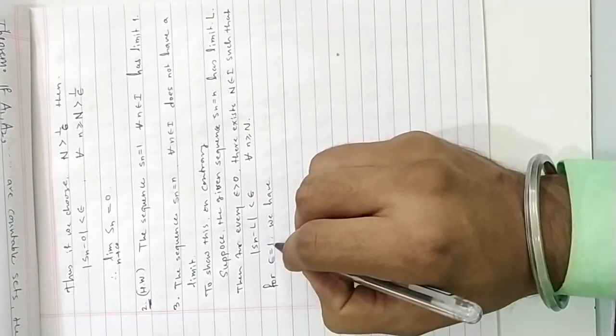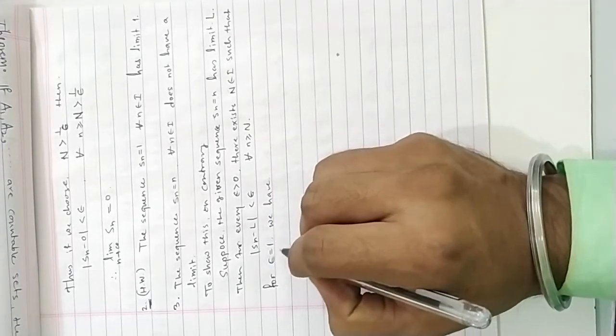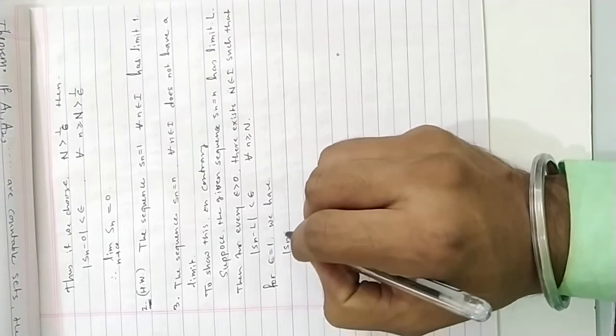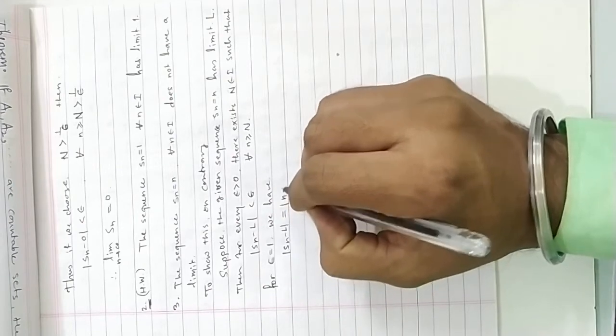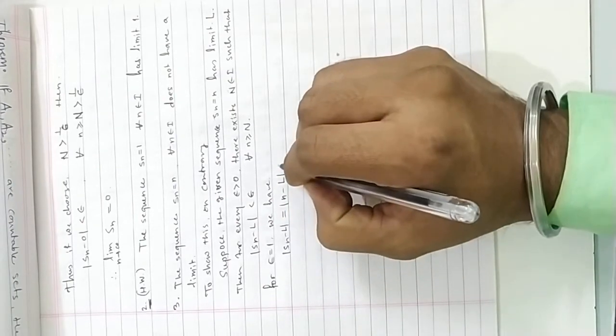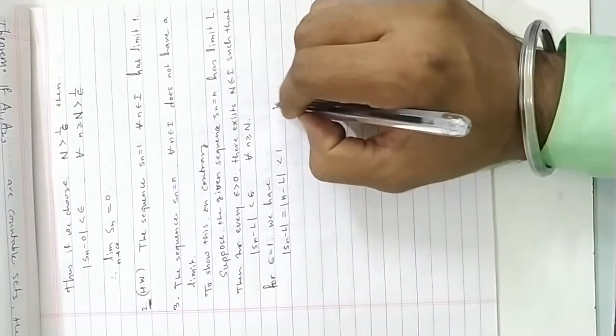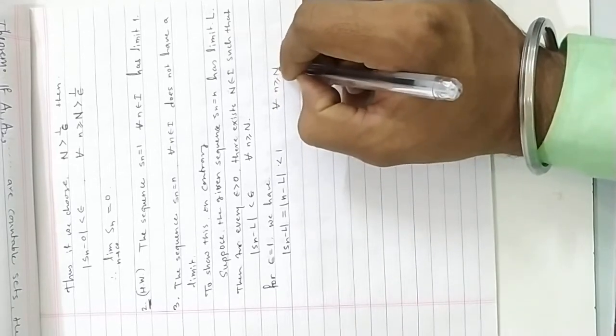So if I choose epsilon to be 1, we can have Sn minus L, that is n minus L, in absolute value less than 1, and it is true for all n greater than or equal to N.